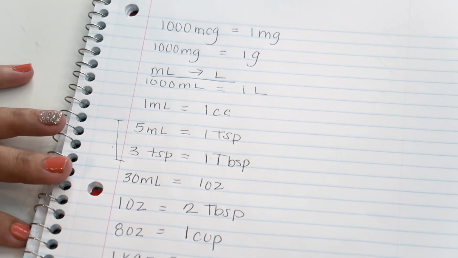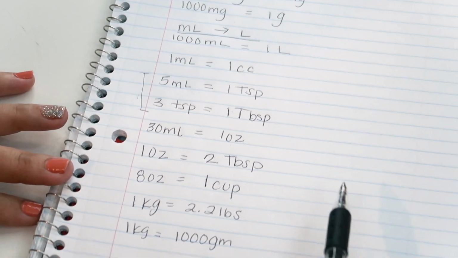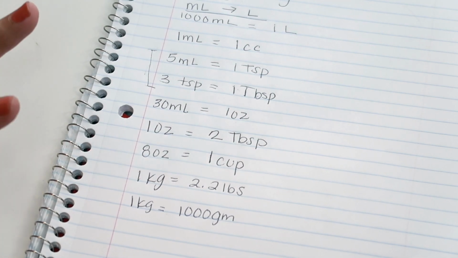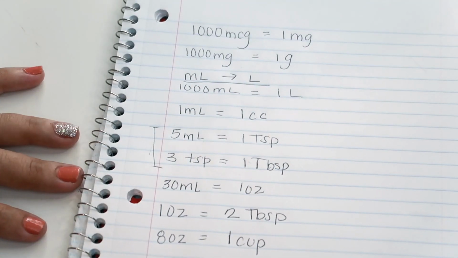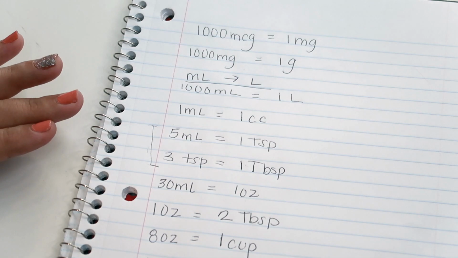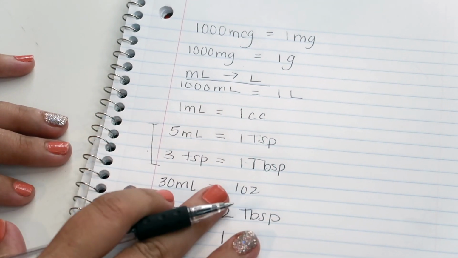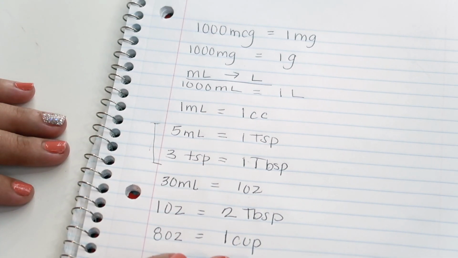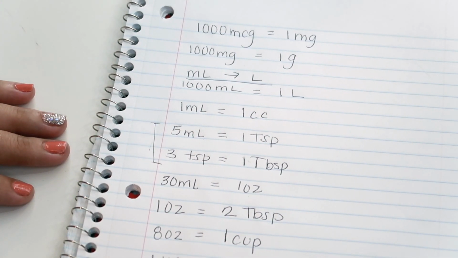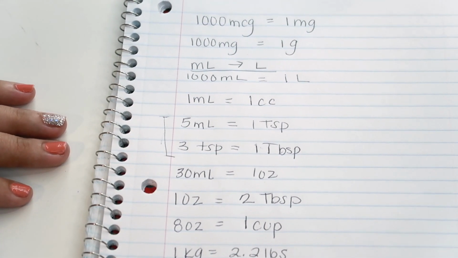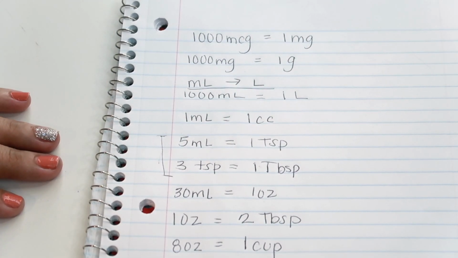Super, super important. I also used the Fahrenheit to Celsius conversion, and I'll show you that a little bit later because that formula is a little more difficult to memorize. But this is the first step in doing dosage calculations. Extremely important that you memorize these conversions. There are some others that I may be missing, but I'm going to link down below a conversion sheet that you can print out and start studying.